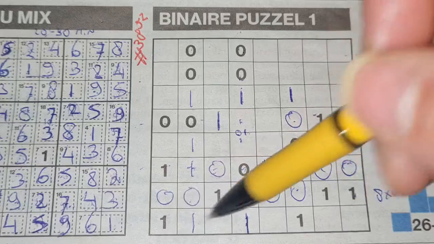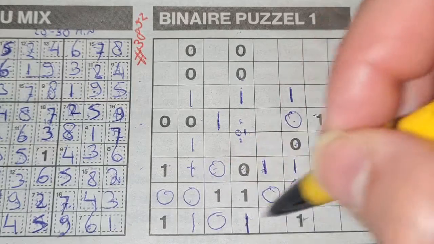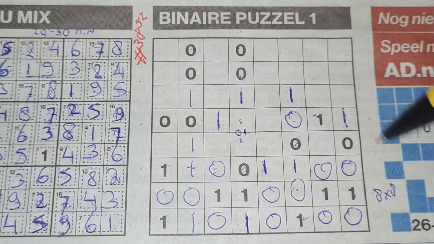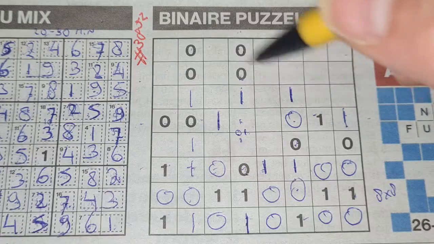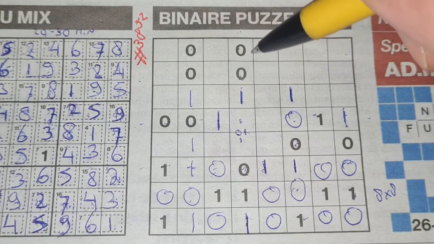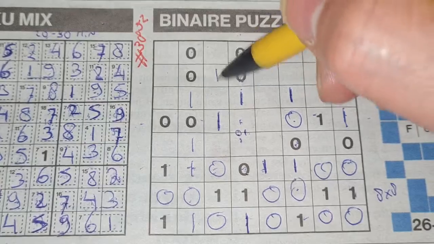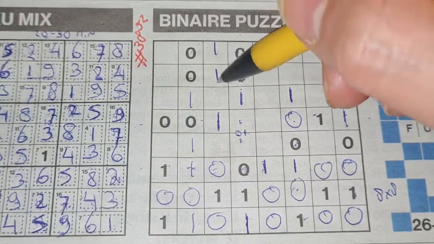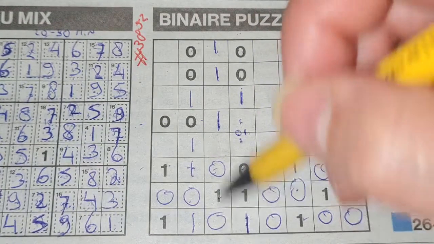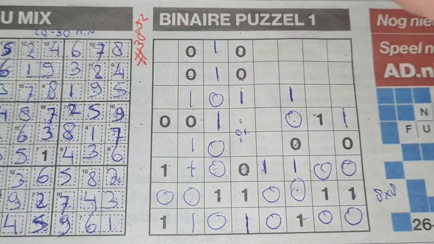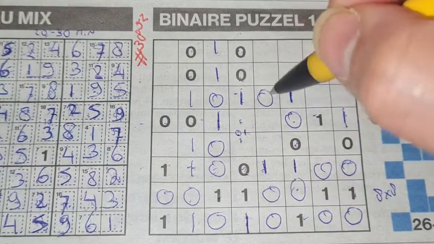Okay. 4 ones we have here, so the rest are O's. Then between 2 O's comes in 1. Between 2 O's comes in 1. 1, 2, 3, 4 ones, so the rest are O's. Between 2 ones comes an O.